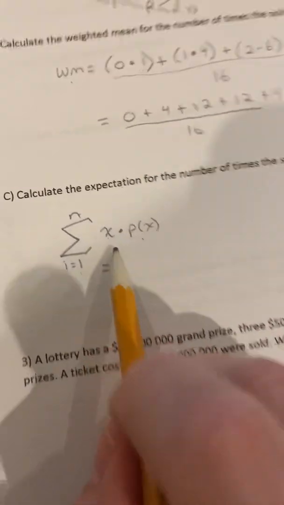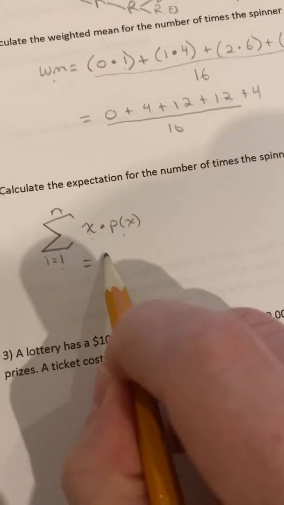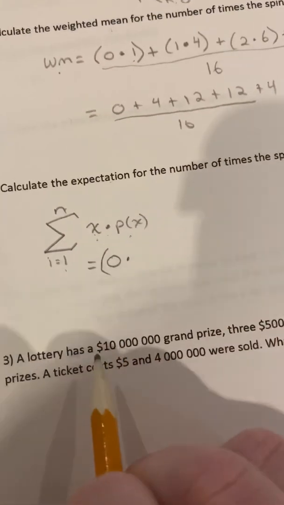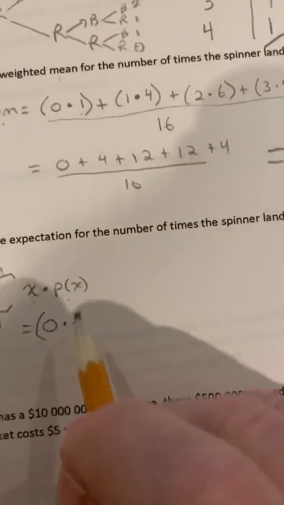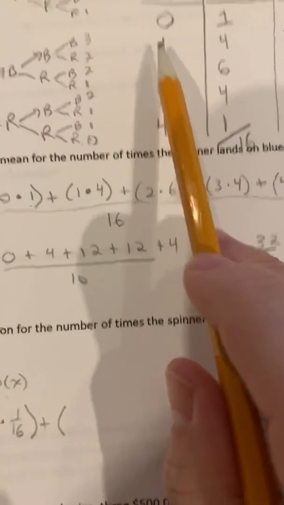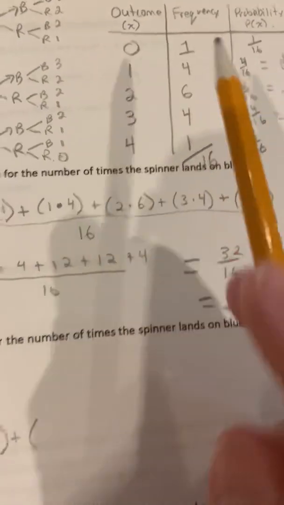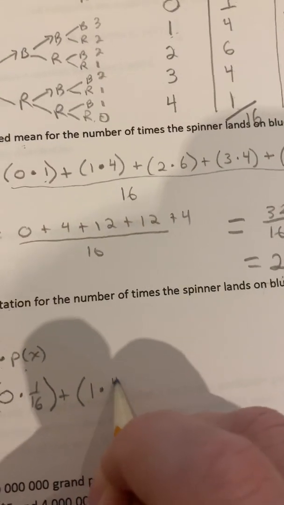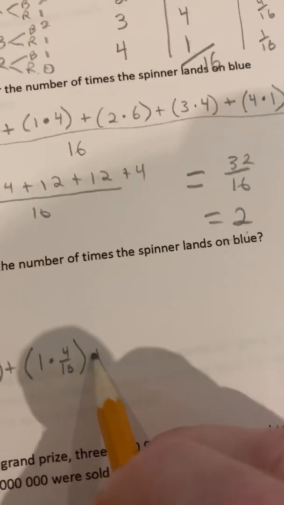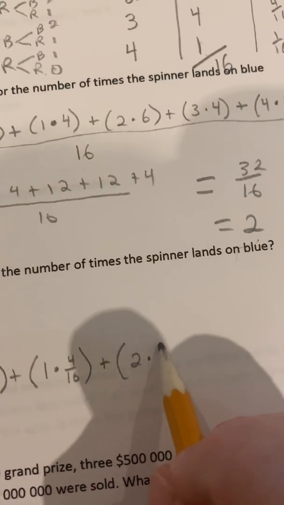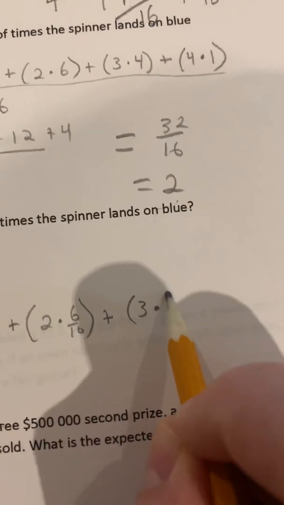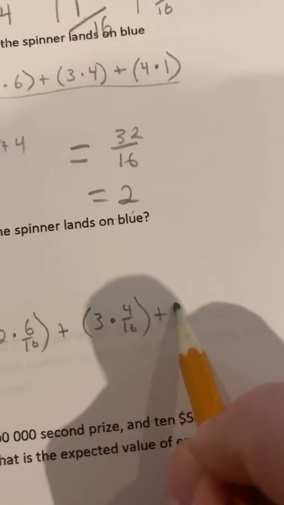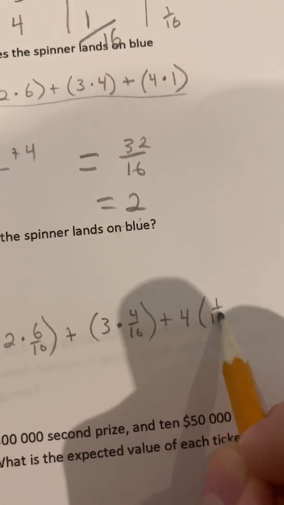Okay, so our first outcome, which was 0, times its probability, which is 1 over 16. So 0 and 1 over 16, plus the next outcome, which was 1, and our probability was 4 over 16. Okay, I'm going to continue that. 2 times 6 over 16 plus 3 times 4 over 16, and lastly 4 times 1 over 16.